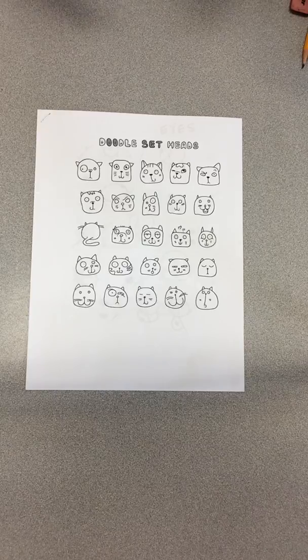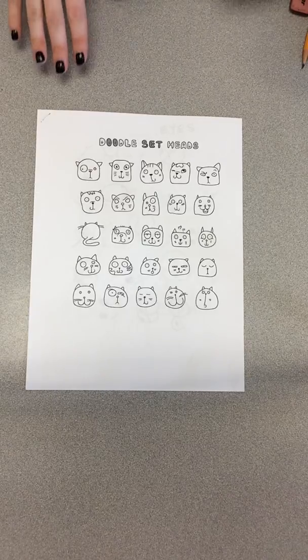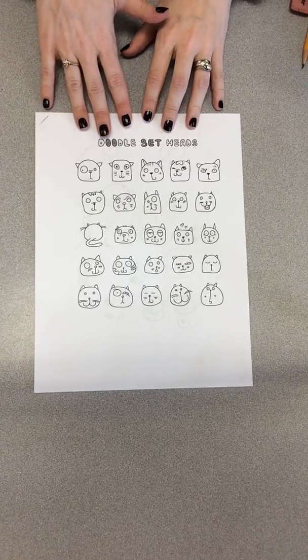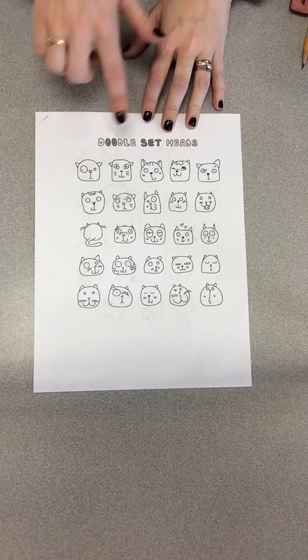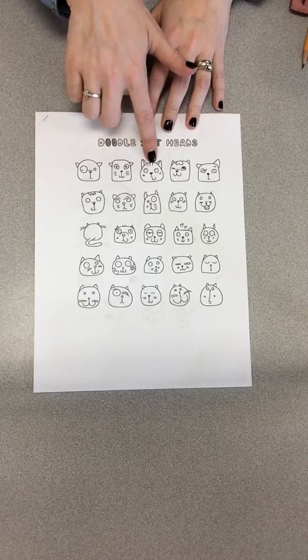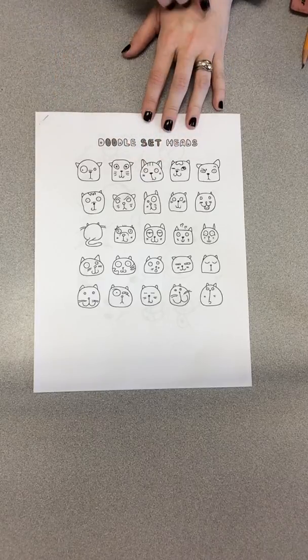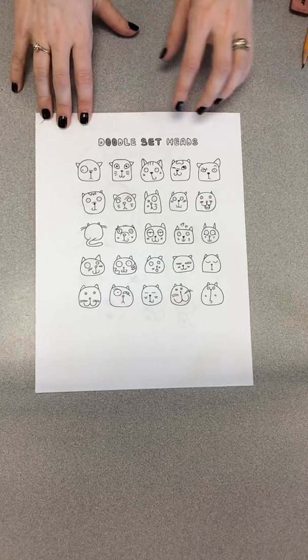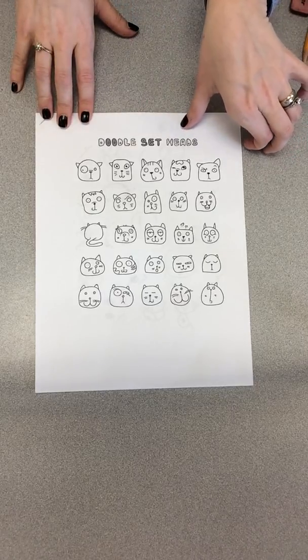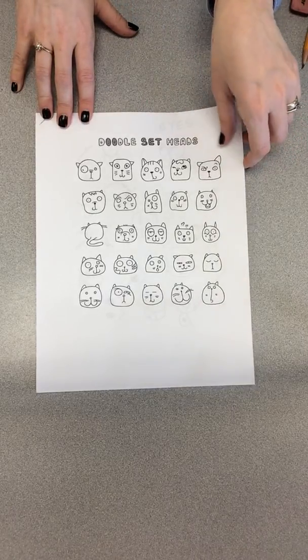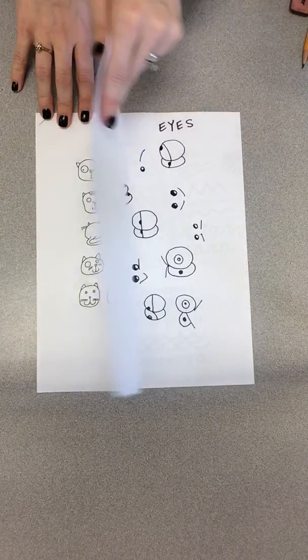And all of you have very different personalities, just like your cats will. So the first page has some doodle heads, and this has lots of great examples of how eyes can look, how you might fill in the ears and draw the mouth of your cat. But there's lots of spunky and funky little kitty cats on here.